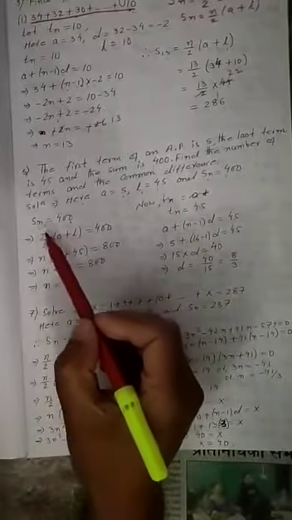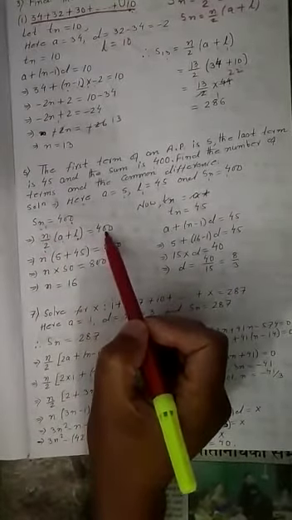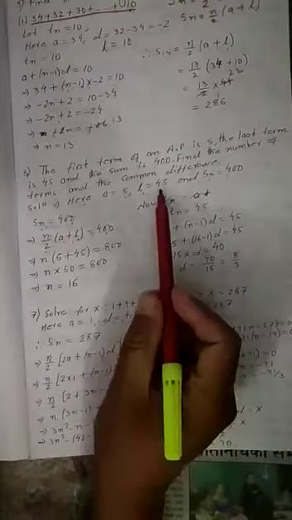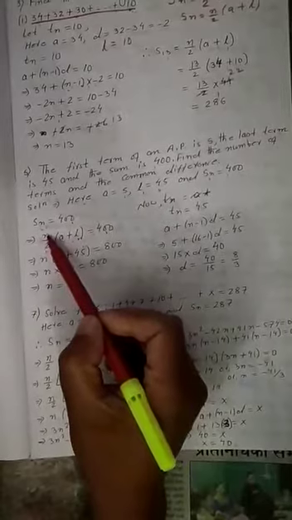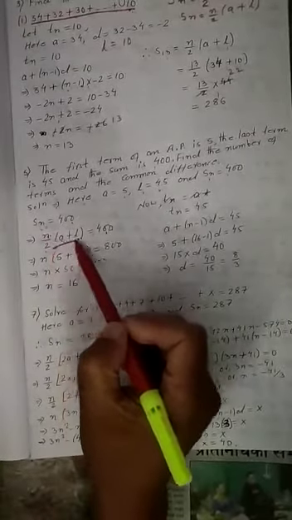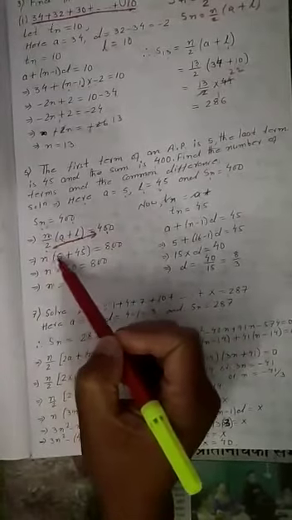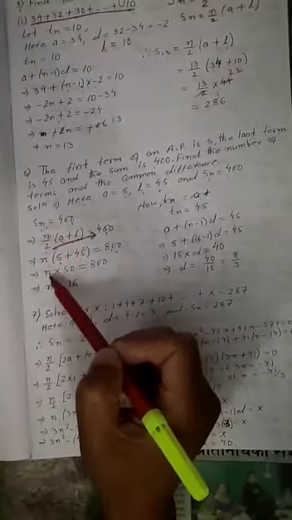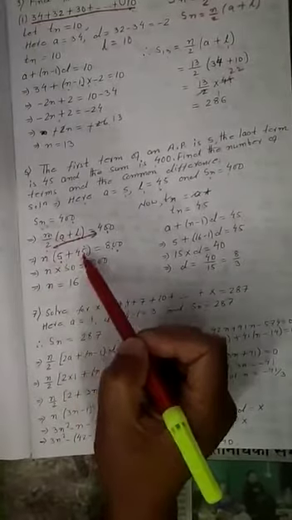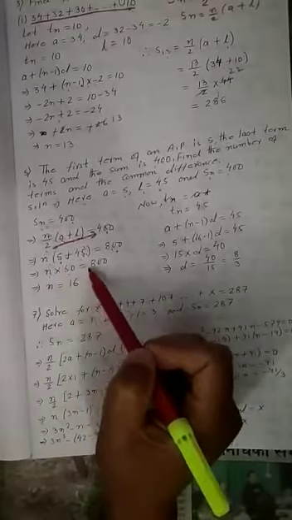Write the formula for Sn. Sn is n by 2 times (a plus l) is equal to 400. Why am I using this formula? l is given to you here. l is 45. n is not given to you, n will remain n. Cross multiply this. 2 into 400 is 800. So n, a is 5, l is 45. So 800. So this is 5 plus 45, which is 50. So n into 50 is equal to 800.